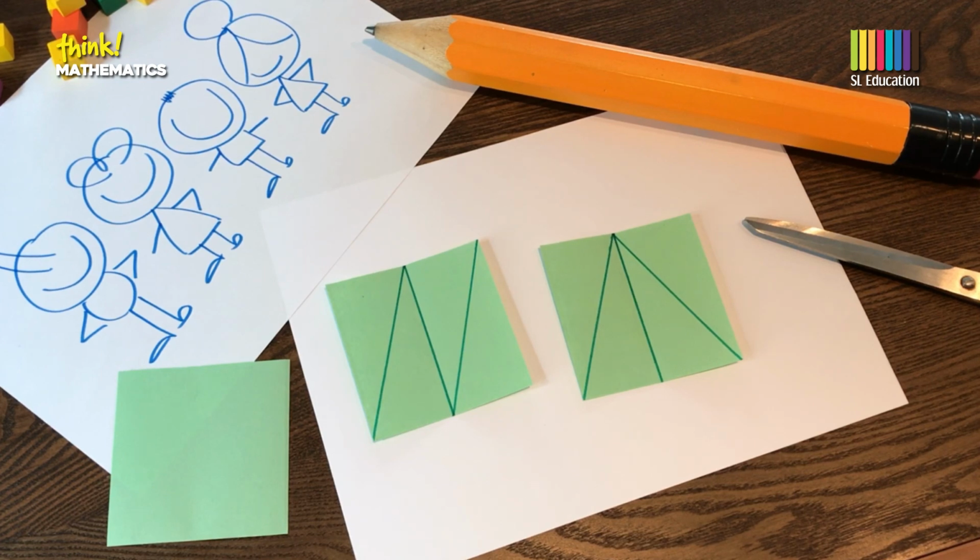Can we check by folding? No? So how can we show that the four pieces of art paper are the same amount of paper? Can we cut them out and put them one on top of the other to show that they overlap exactly? Why don't you try that? Are there other possible ways?